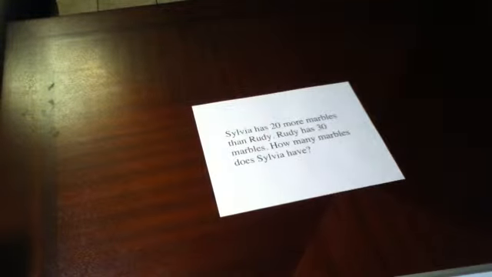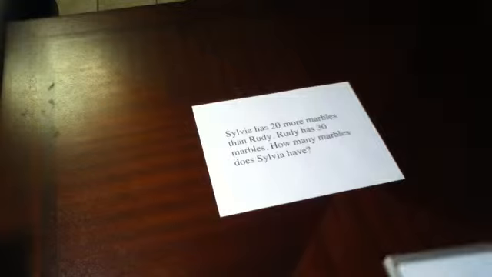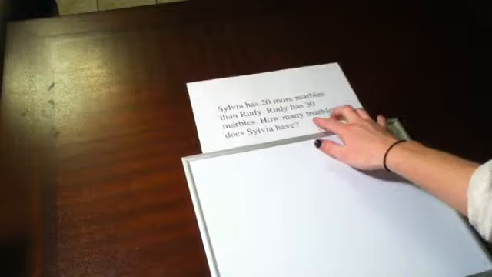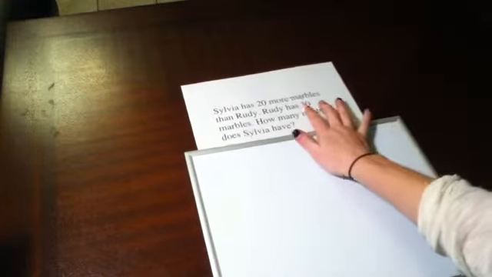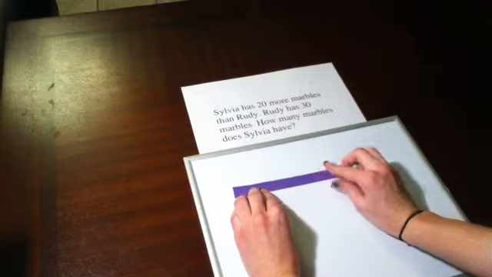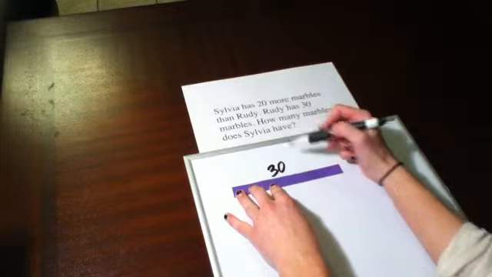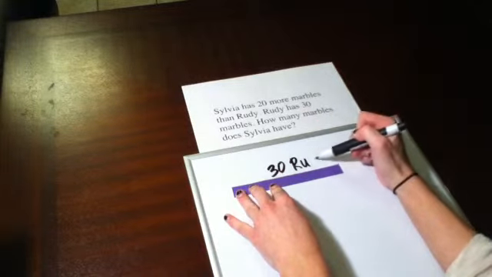And we know that it's a comparison problem because comparison problems involve comparing 2 quantities, and our 2 quantities are going to be Rudy's marbles and Sylvia's marbles. So now that we know what kind of problem it is, we can begin to solve for it. So first, let's see what we know. We know that Rudy has 30 marbles. So we can put out here a strip to represent Rudy's 30 marbles. We can write Rudy.